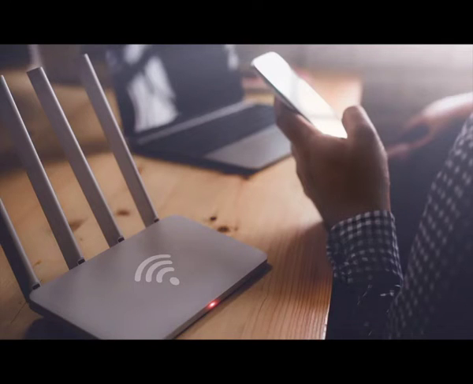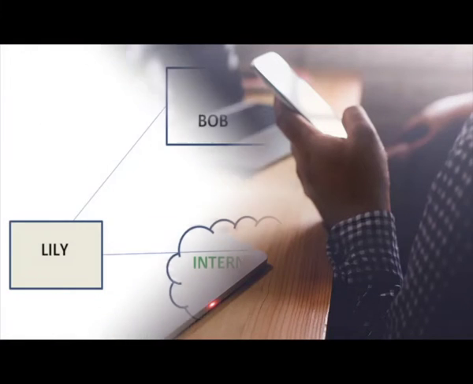Anyone can name their WAP as some legit name like Starbucks Wi-Fi and start spying on you. One of the best ways to protect yourself from such attacks is using a quality VPN service.